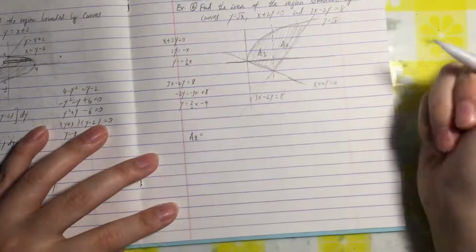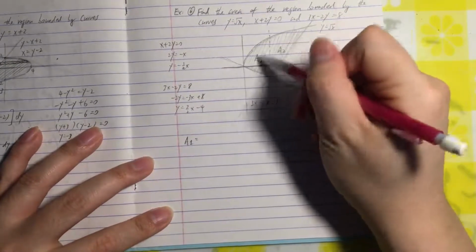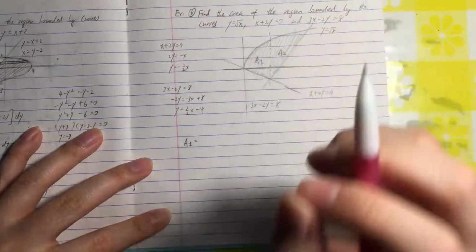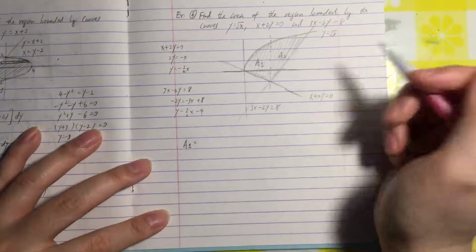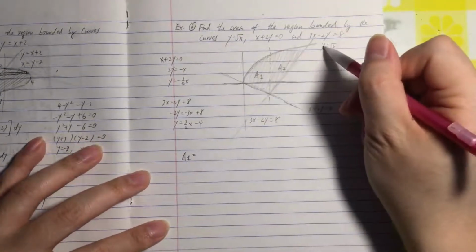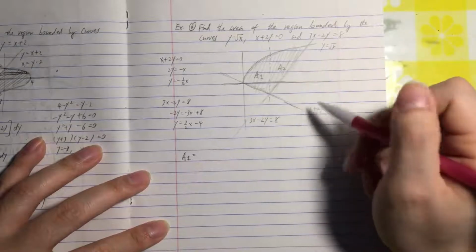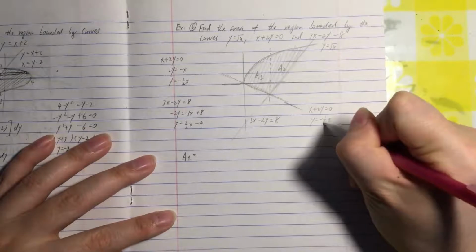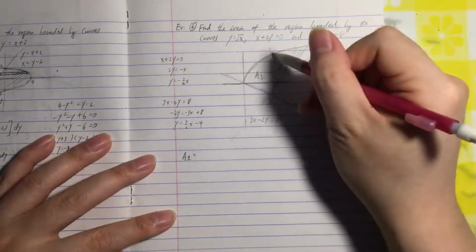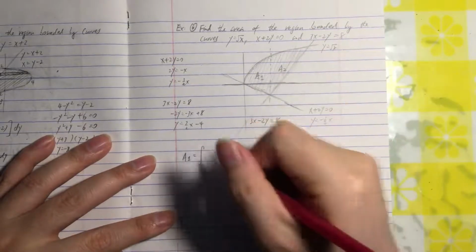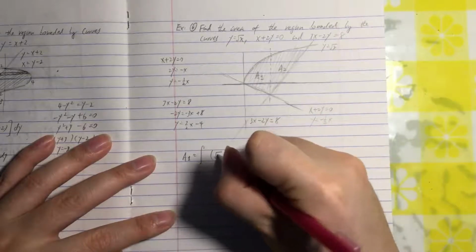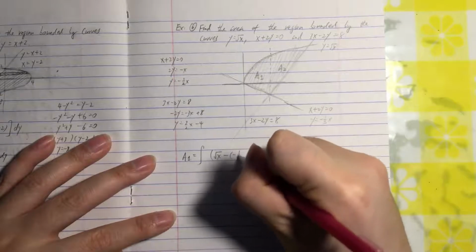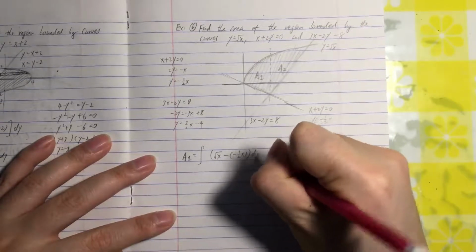Area of region 1. That's an upper curve. That's a lower curve. Since we try to measure area from bottom to top, write y in terms of x. So the upper curve is y equal to square root of x. Lower curve is y equal to negative half of x. That's an upper curve. That's a lower curve. Square root of x minus negative half of x dx.